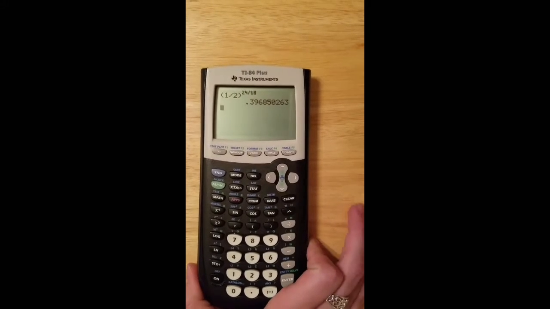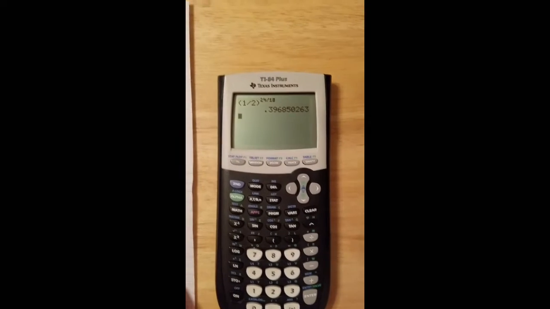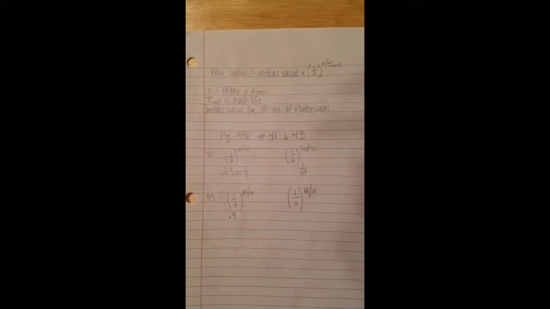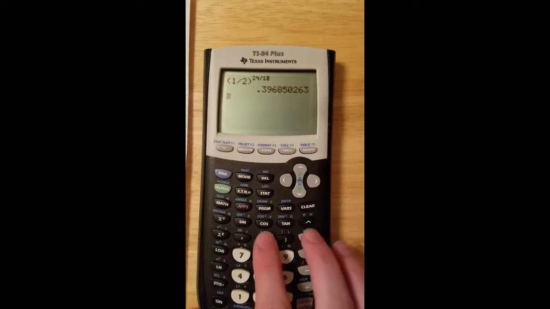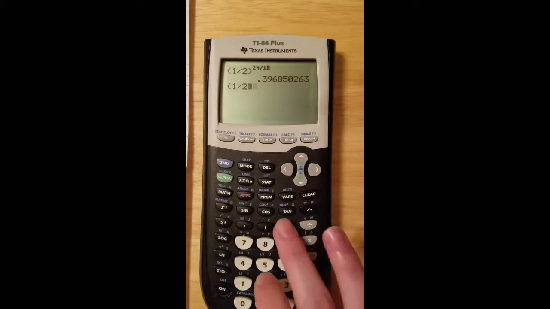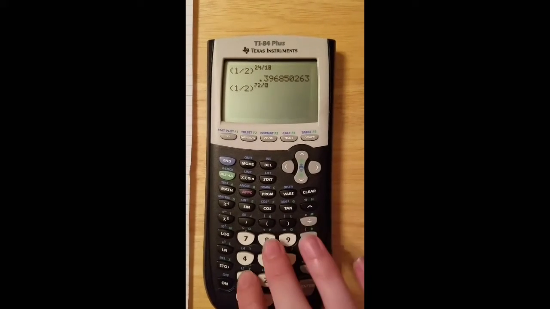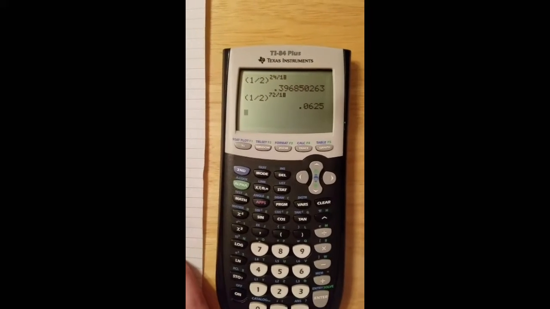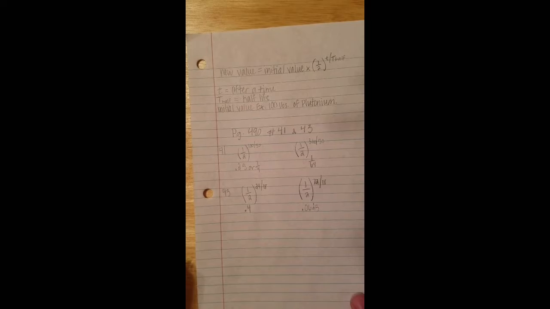And that is that long decimal, so we can round that to approximately 0.4. And then for the next part of it, and that decimal, 0.0625 is the answer there.